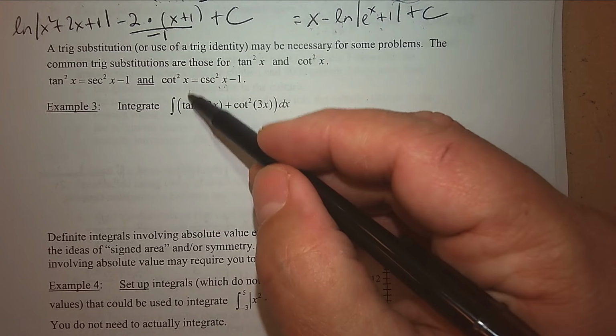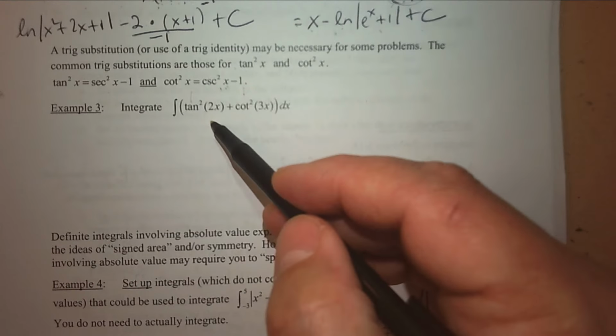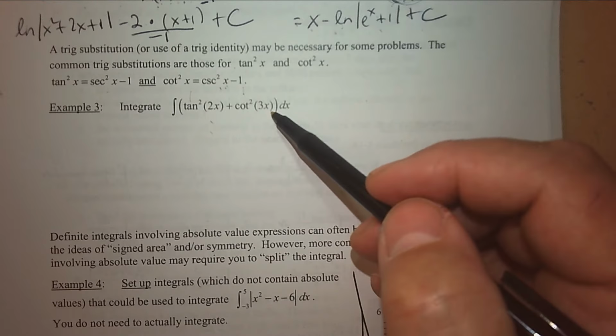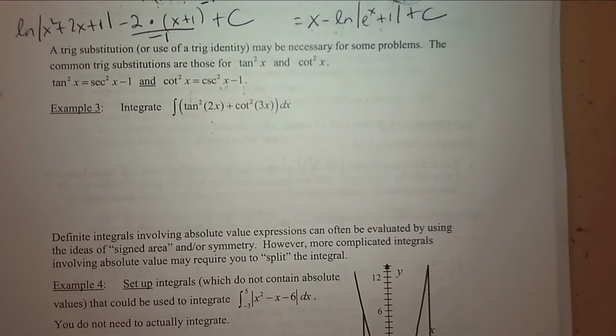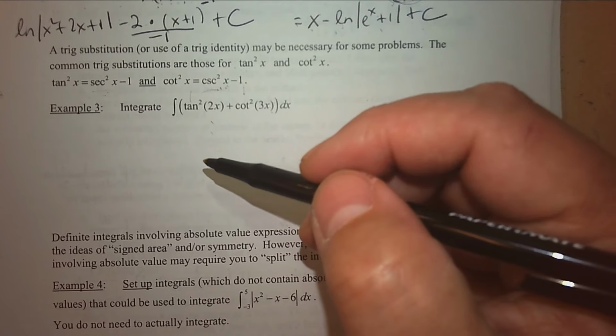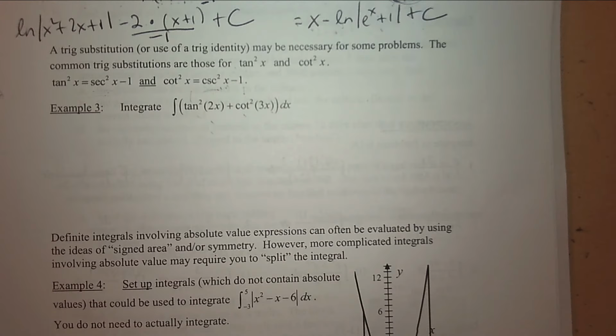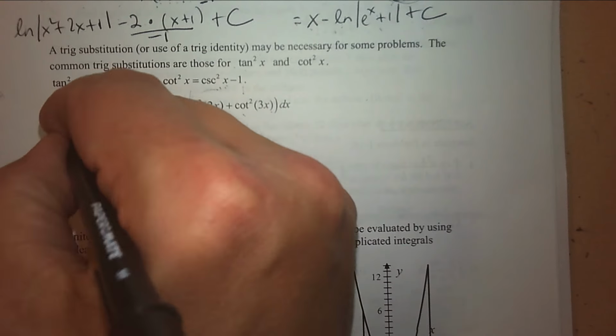So when I see tangent squared or cotangent squared, what can I put in its place? And why do we want to do that? Because secant squared is a rule, correct? Cosecant squared is a rule. You did that right at the beginning of class. But tangent squared and cotangent squared is no rule. So what would that look like if I did that substitution?